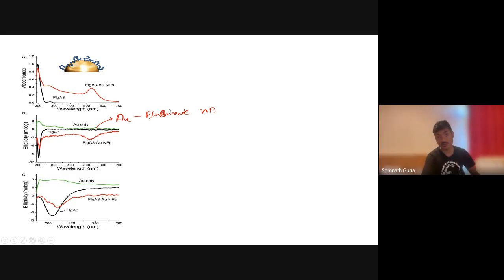As we know, all peptide chains have amide bonds. That amide bond is over here. This is the n to pi star transition of the amide bond, and it has no other CD activity, no other UV bands.